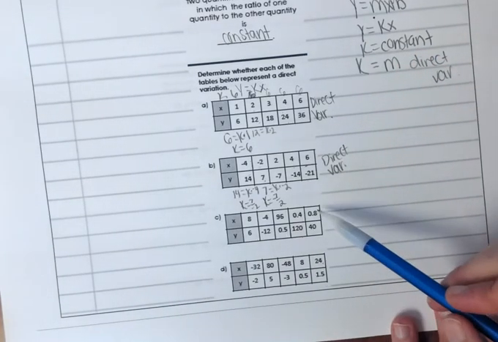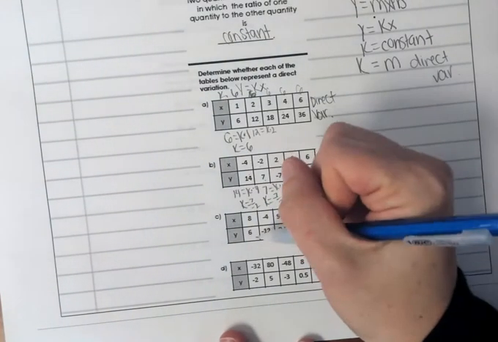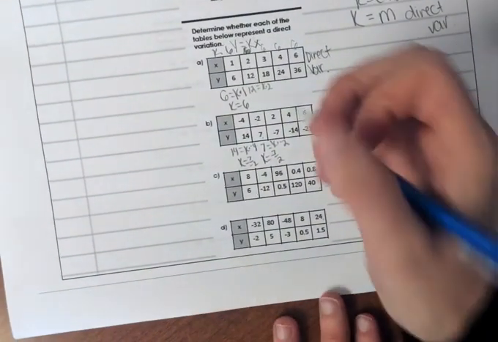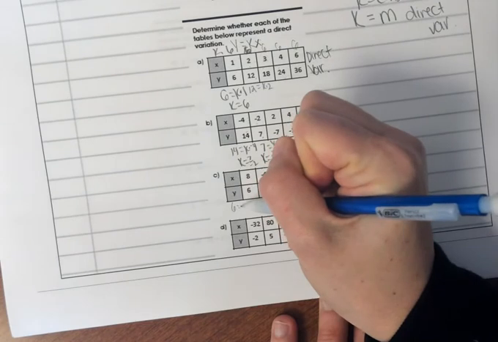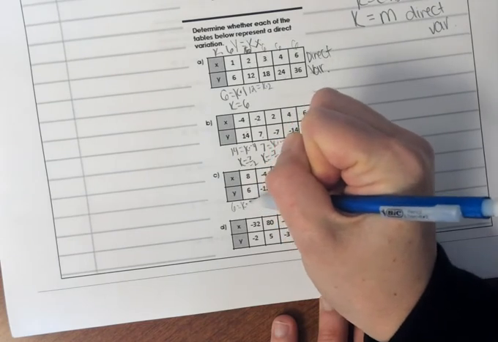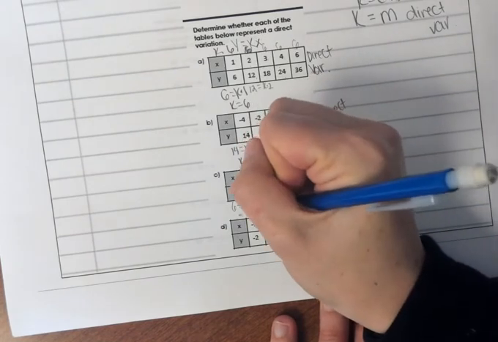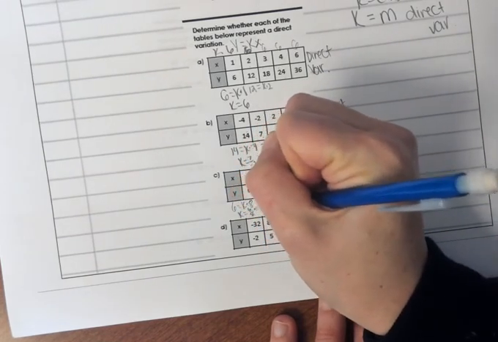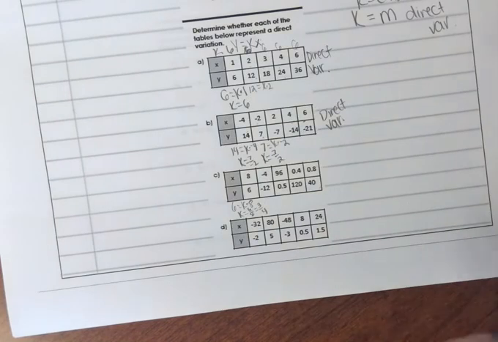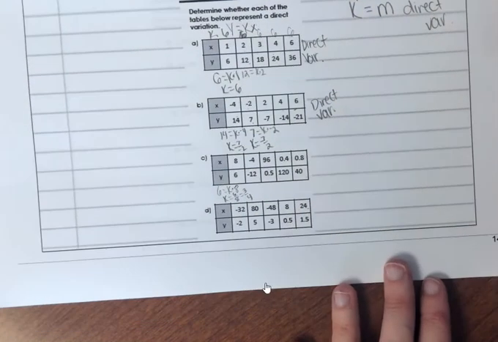So for this part here, we do the same thing. We're just checking each one of these. So this would be 6 equals k times 8. If I divide both sides by 8, I would get k equals 6/8 or 3/4. So that's what the constant would be if it was part of direct variation.